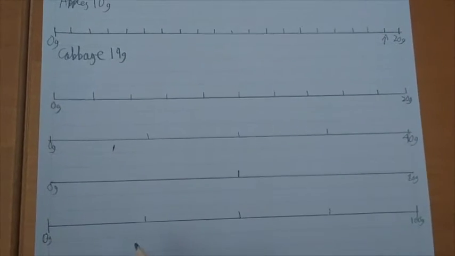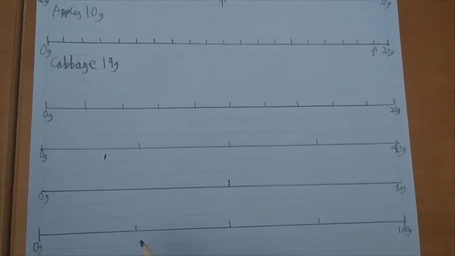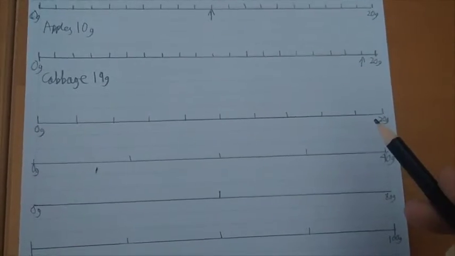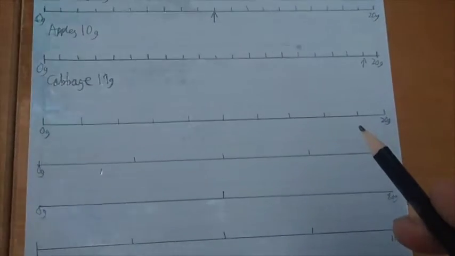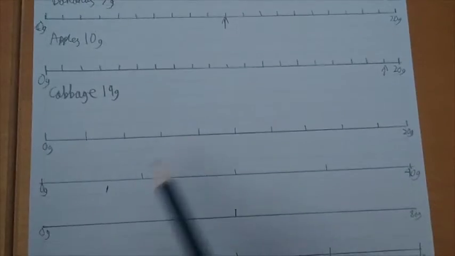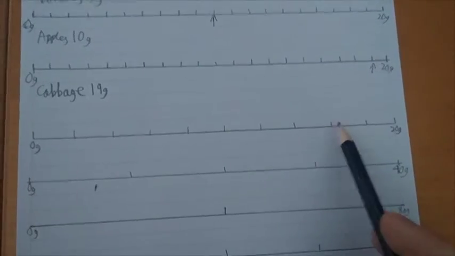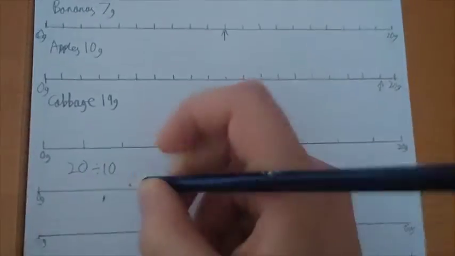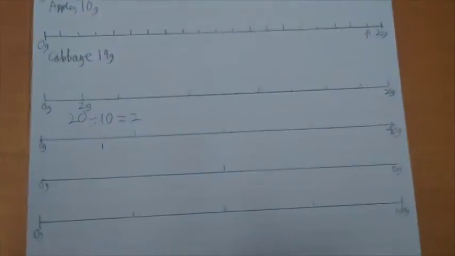So for this first one up to 20, we are going to count how many units are on this number line or scale, and then we're going to divide them by the number at the end, which in this case is 20, and see what number each unit is. So we have 1, 2, 3, 4, 5, 6, 7, 8, 9, 10 units. So 20 divided by 10 equals 2. So a unit on this number line is worth 2 grams.